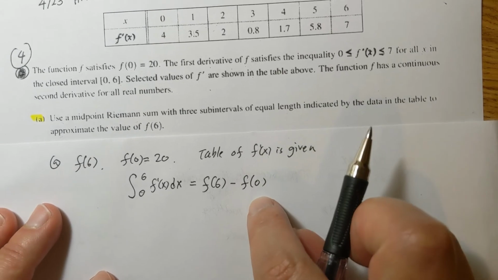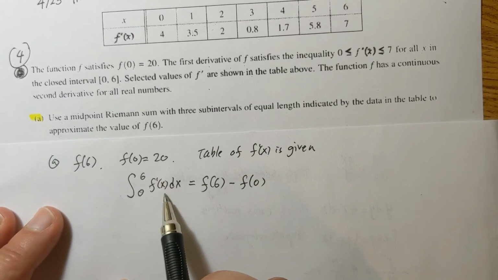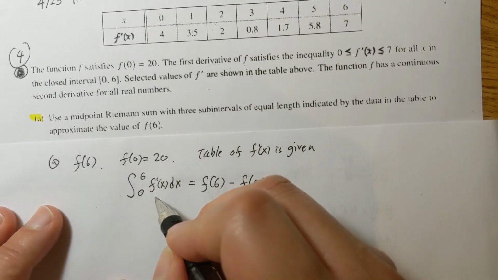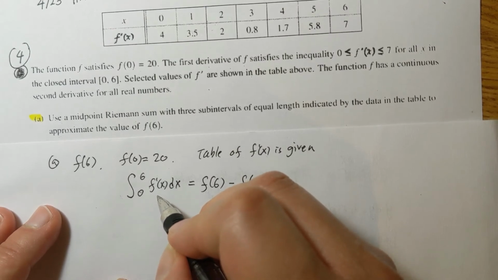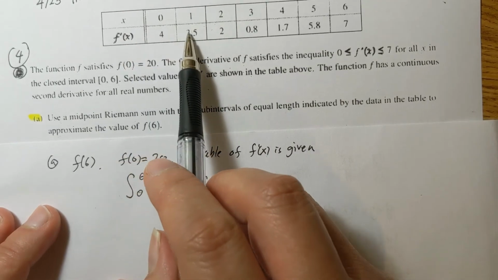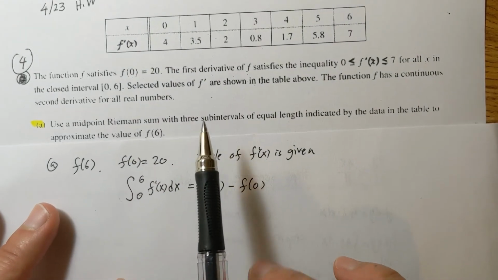Now, we know that f of 0 equals 20. We can do substitution. But in this part over here, we cannot substitute into an equation to calculate. We have to find the area underneath the curve. But there's no curve. There's a table given to you, so you have to use the approximation.